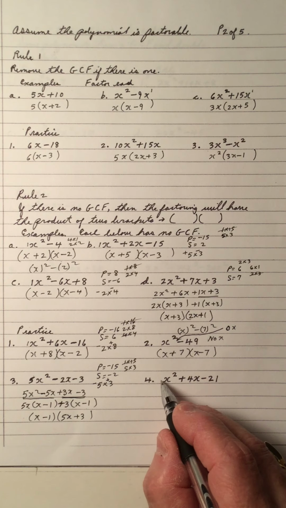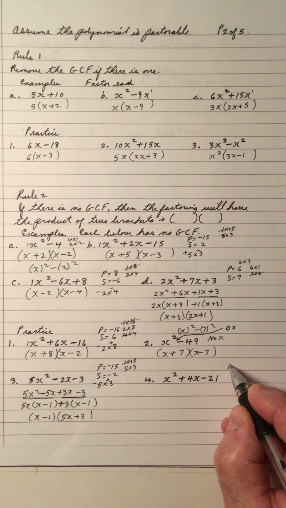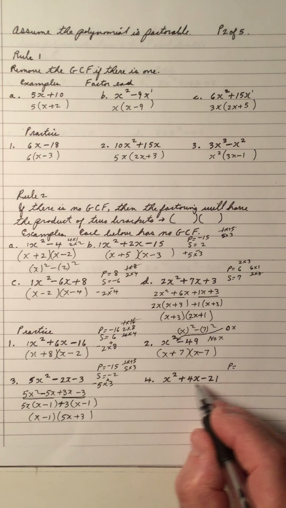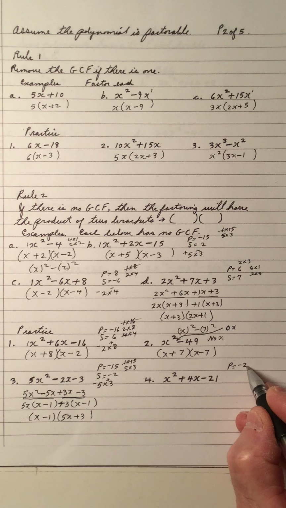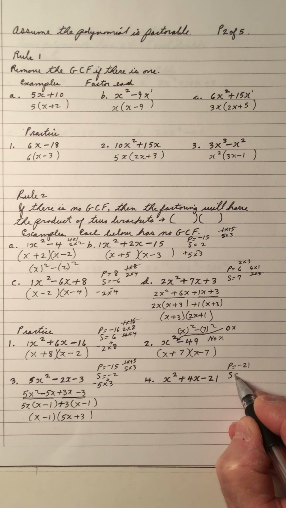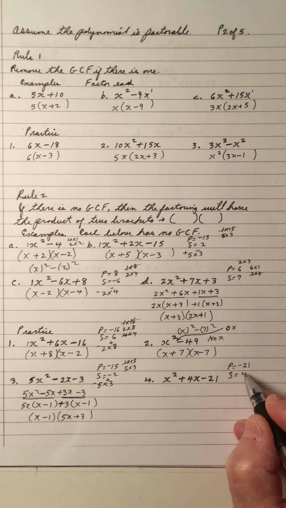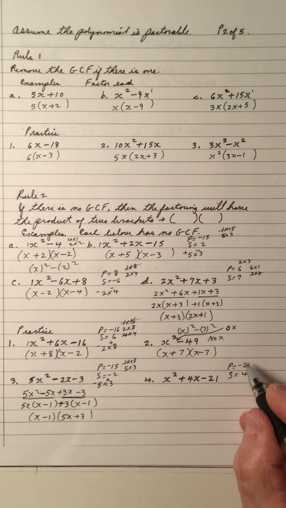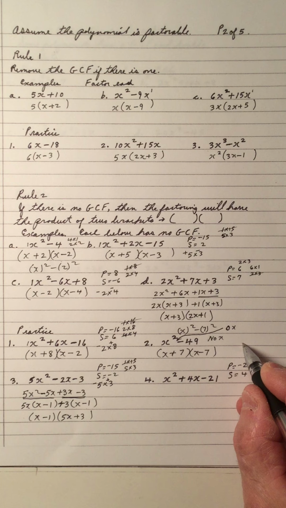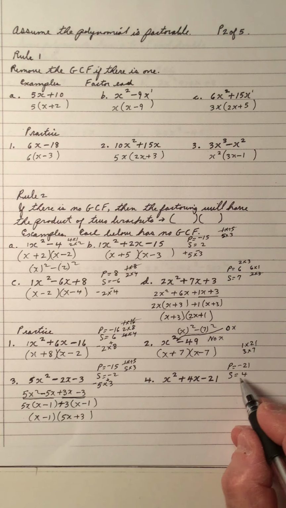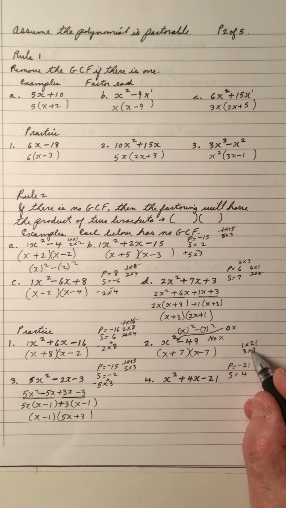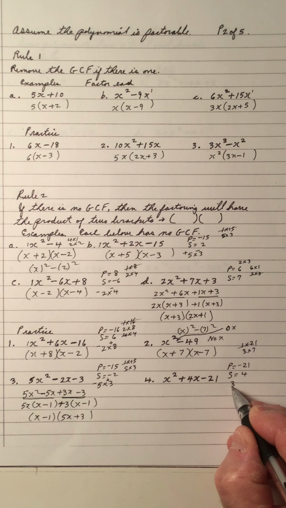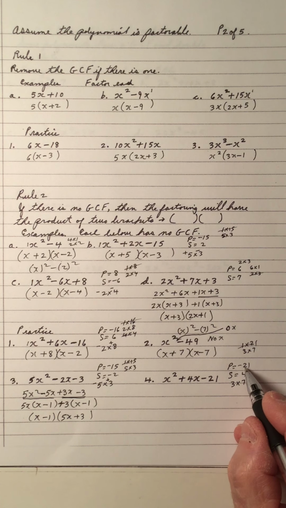And we have a 1. When there's a 1, remember 1 times negative 21 is negative 21. The sum is a plus 4. Okay, factors of 21 are 1 times 21 and 3 times 7, no more. So which factors are going to give me a 4? 1 and 21 will never give me a 4, so it's 3 times 7 are the factors.